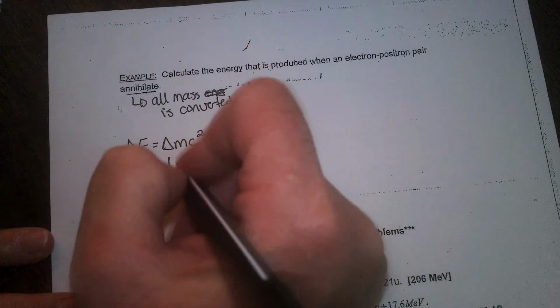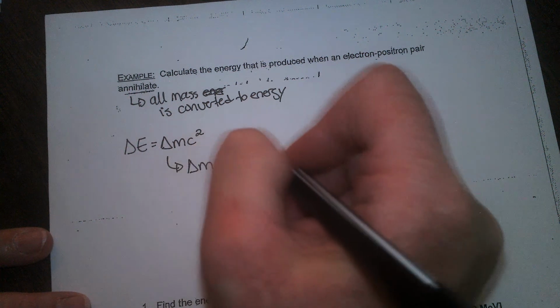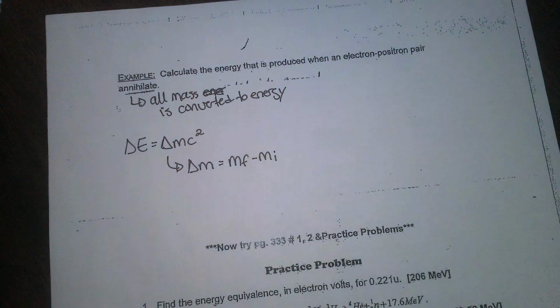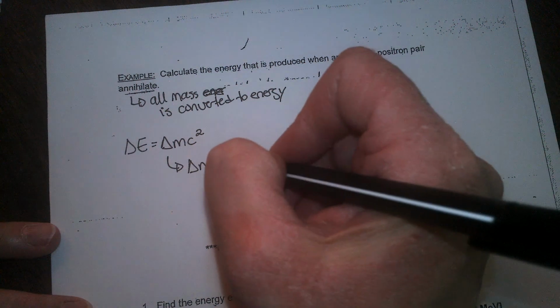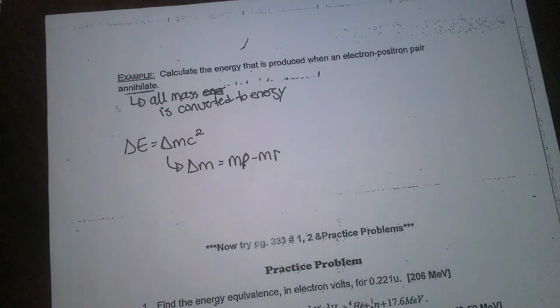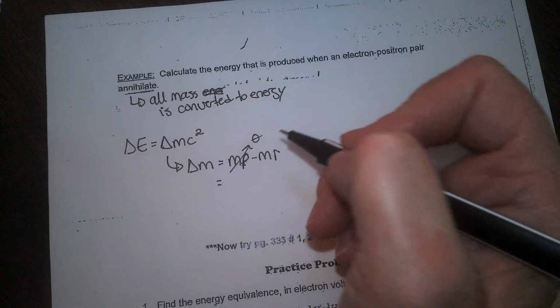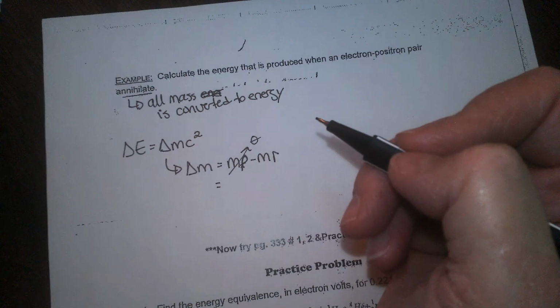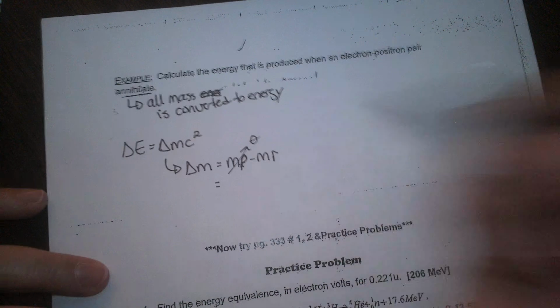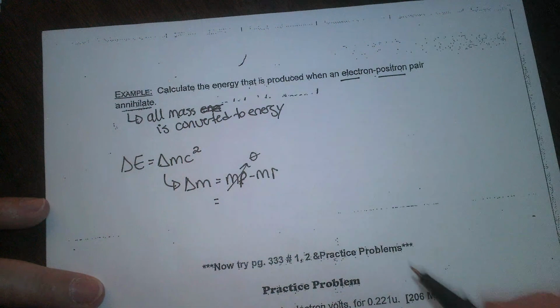When I look at delta M, mass final minus mass initial, or mass product minus mass reactants. Let's use those. Do we have any products? No. It's all completely converted. So this is 0. There is no final mass. What are the two reactants that we have? An electron and a positron.